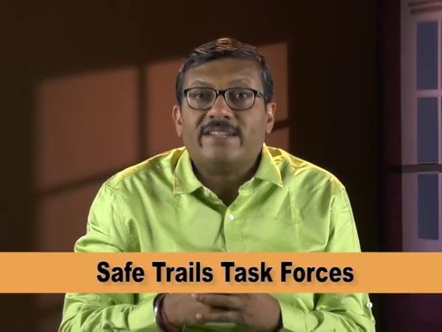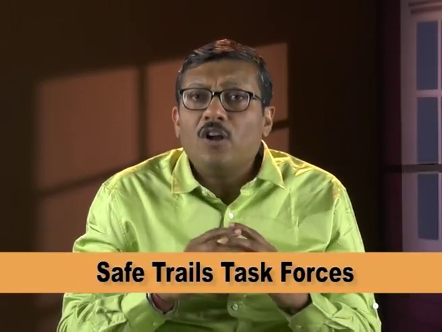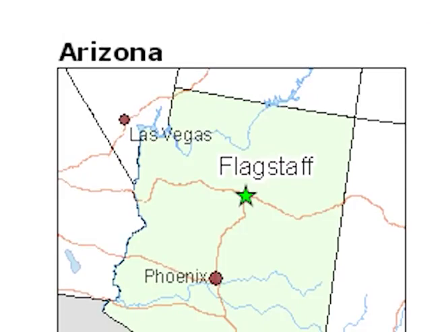Now we move on to the next point, Safe Trail Task Force. On March 3rd, 1994, the FBI initiated Operation Safe Trail with the Navajo Department of Law Enforcement in Flagstaff, Arizona. The purpose of the operation, which in the later stage involved the Safe Trail Task Force (STTF) program, was to unite the FBI with other federal, state, local and tribal law enforcement agencies in a collaborative effort to combat the growth of crime in Indian country. I am talking about Red Indian, not India.